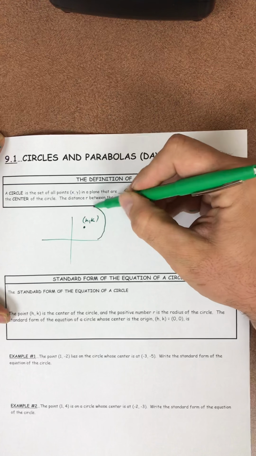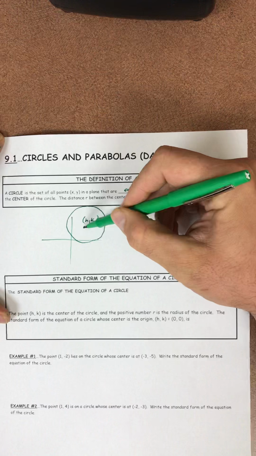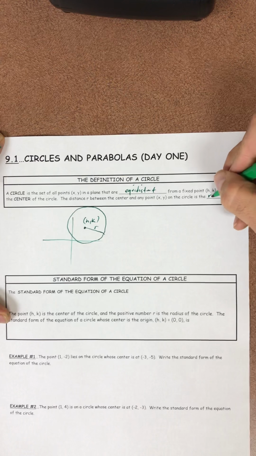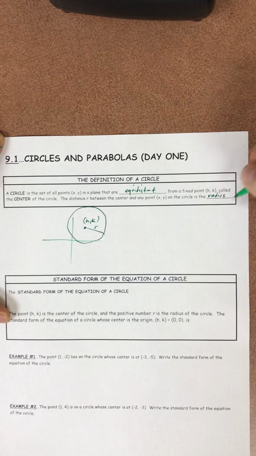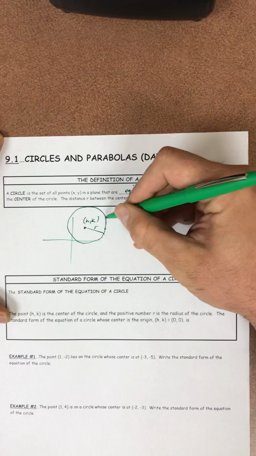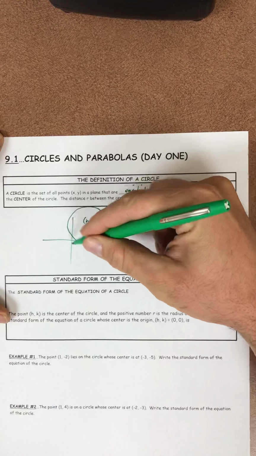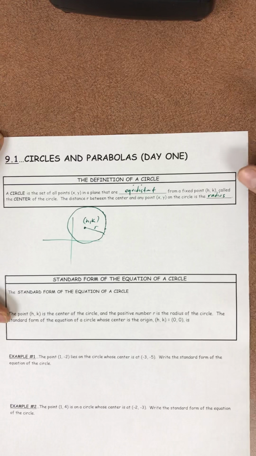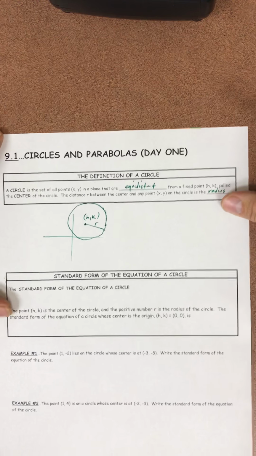And so obviously the circle is there, and r is known as our radius. Basically a circle is just a collection of a ton of points that are all the same distance from that center point h comma k. So that's the piece that you're very familiar with.